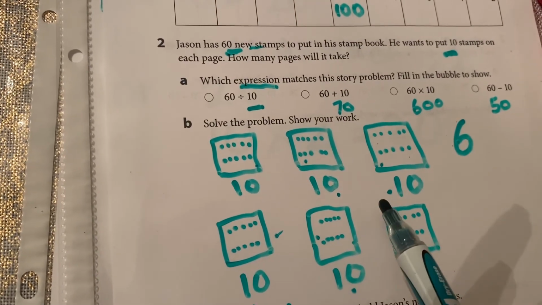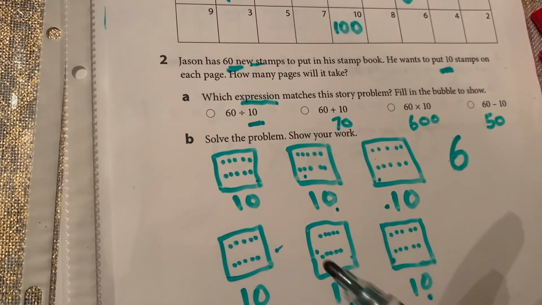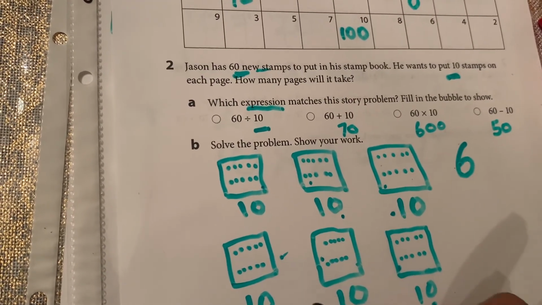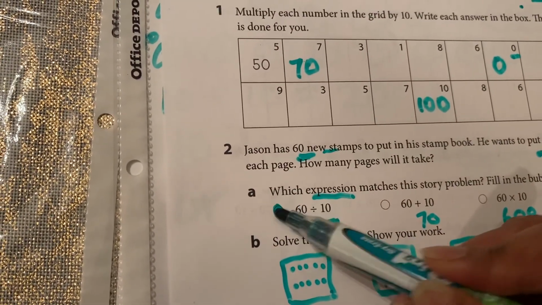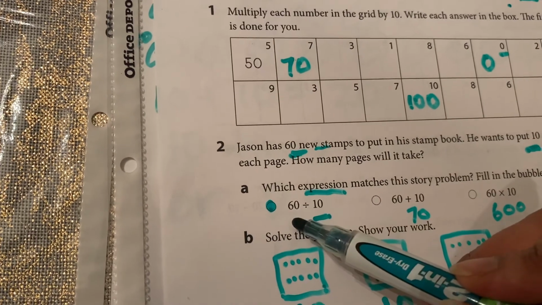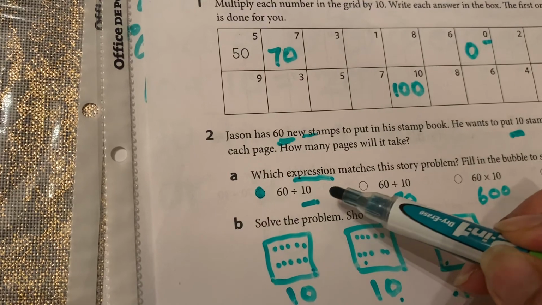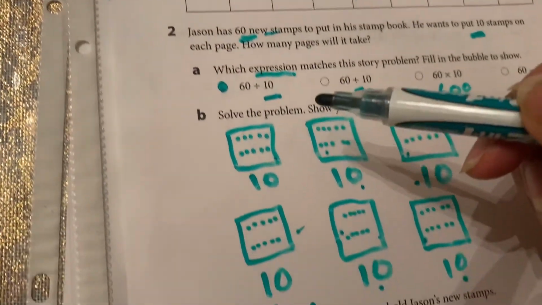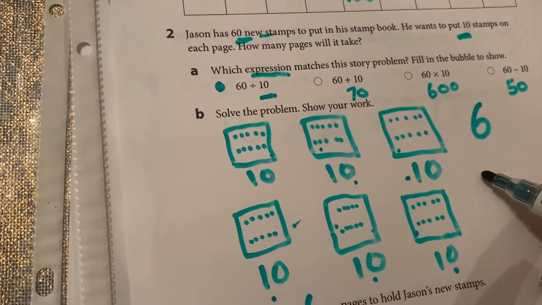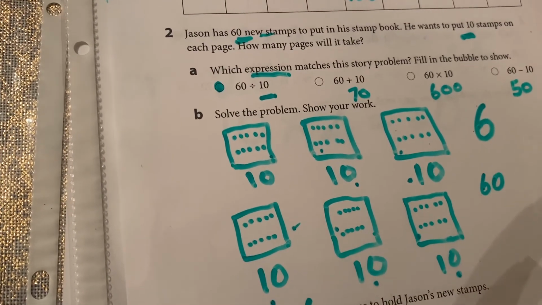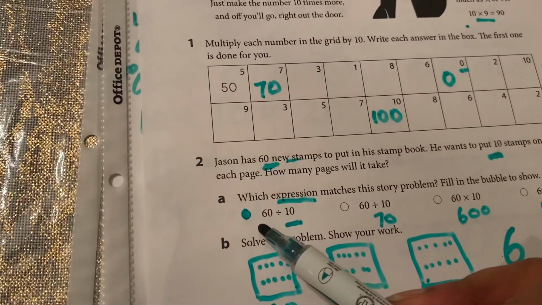So when I divided that 60 by 10, it took me 6 pages. So yes, this equation works. I divided 60 stamps into 10 stamps equally on 6 pages. So this is our correct expression.